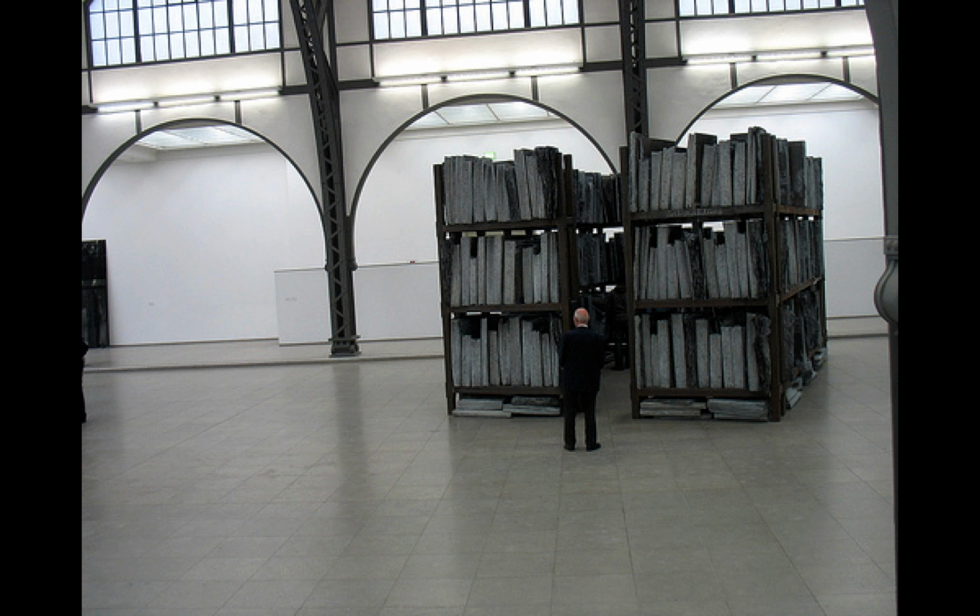where he creates these bookshelves, steel bookshelves that contain these lead books. And you can see the scale of the structure by the scale of the individual books there. I don't really know how much this piece weighs, but I'm guessing it probably weighs 5, 6, 7 tons. And it's a massive piece.